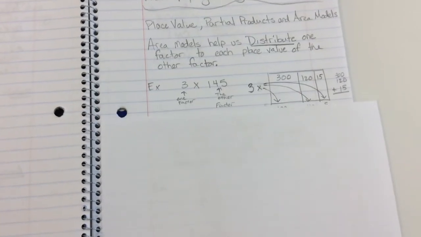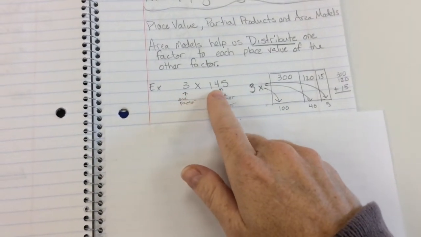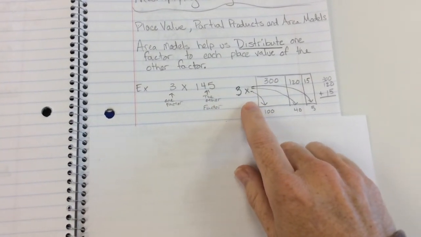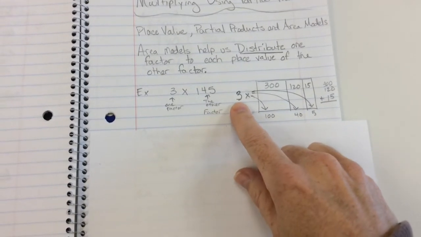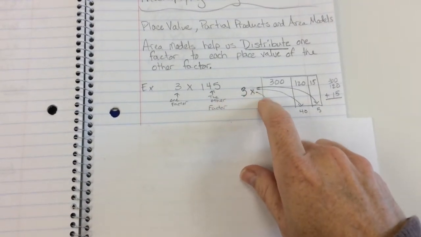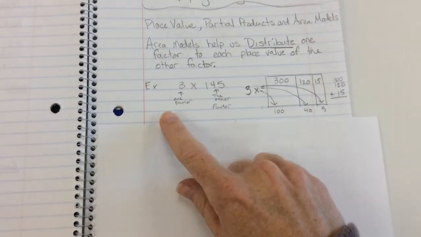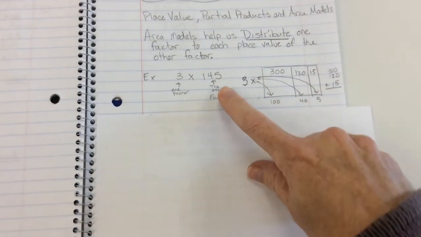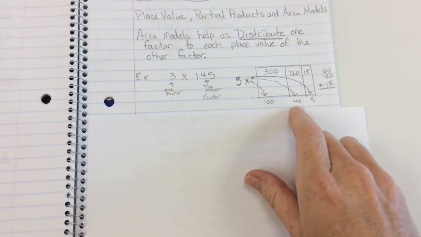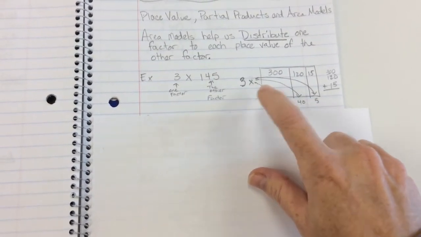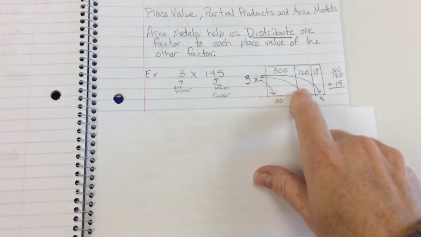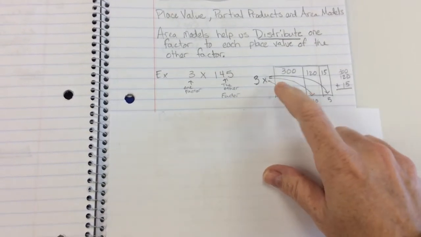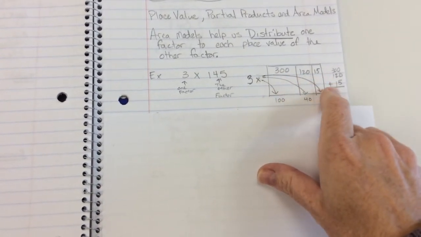So here's what we're talking about. The problem was 3 times 145. This is one factor, and this is the other factor. When we draw it into an area model, all we're doing is distributing, multiplying the 3, one factor, to each place value of the other factor. I've broken up 145 by place value in expanded form, just like last night, and now I'm going to multiply 3 times each place value. So last night you were using the distributive property of multiplication. Then we usually take those answers out of the box and we stack them up and we add them.